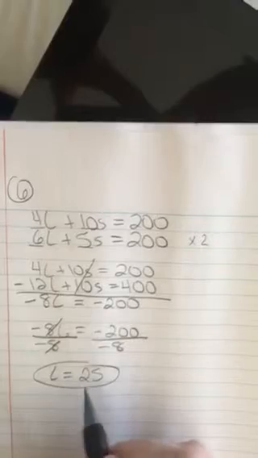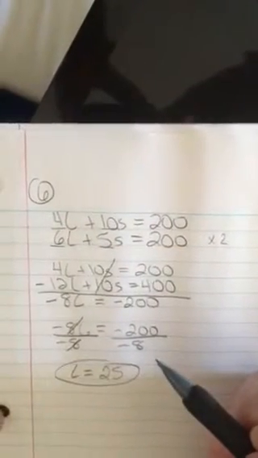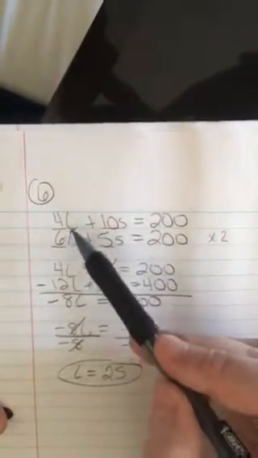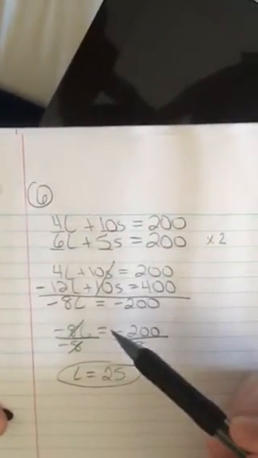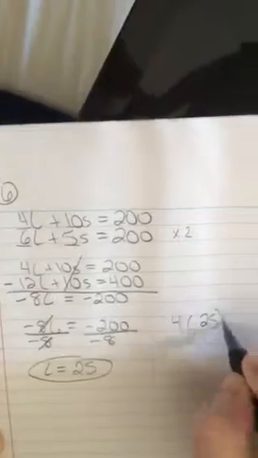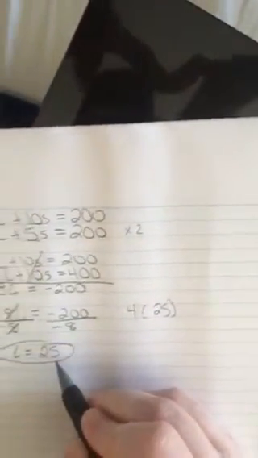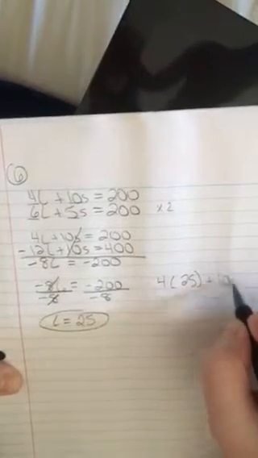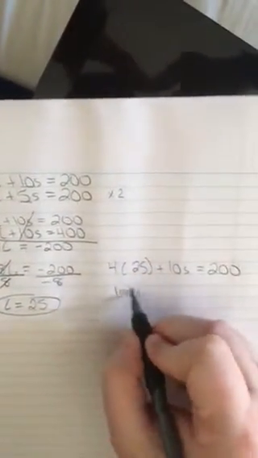Now all I have to do is simply plug this into one of the equations. It doesn't matter which one I choose, because since this is a system of equations, your L's are equal and your S's are equal. So it doesn't matter which one. So I'm just going to choose that first one, and I'm going to do 4 times 25 because I'm substituting that 25 in for L from the original equation, plus 10S equals 200. 4 times 25 is 100.